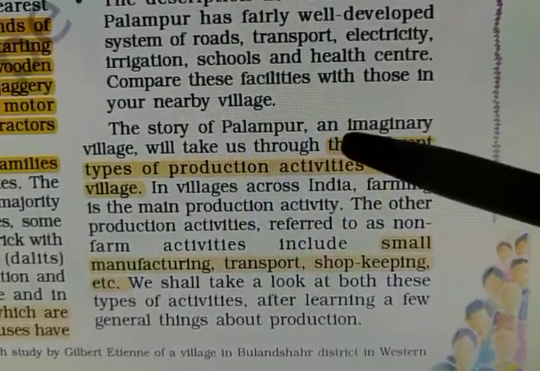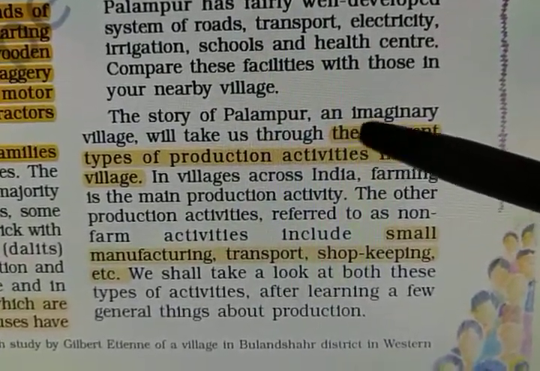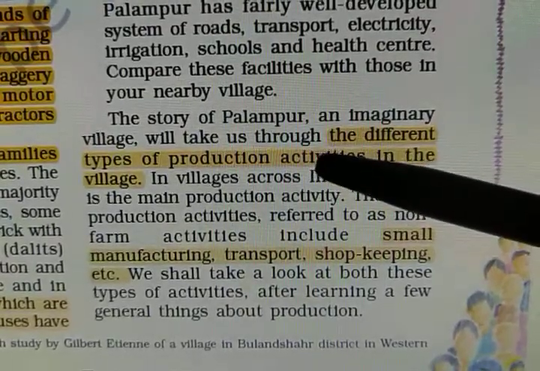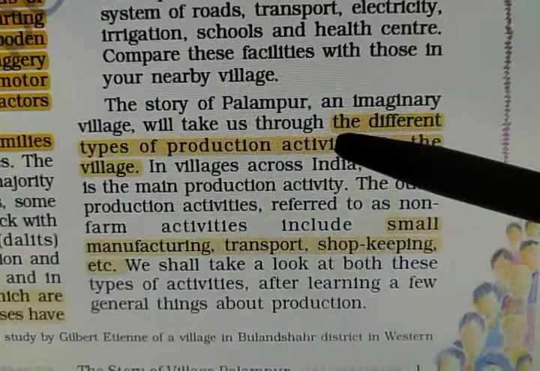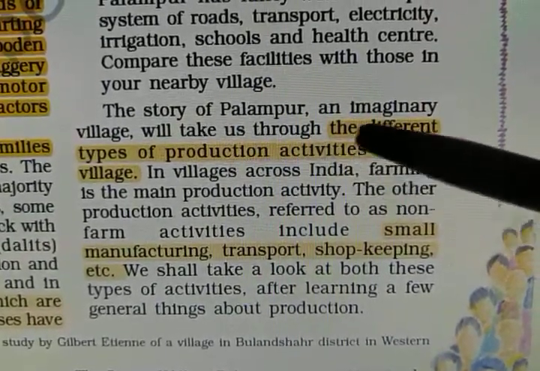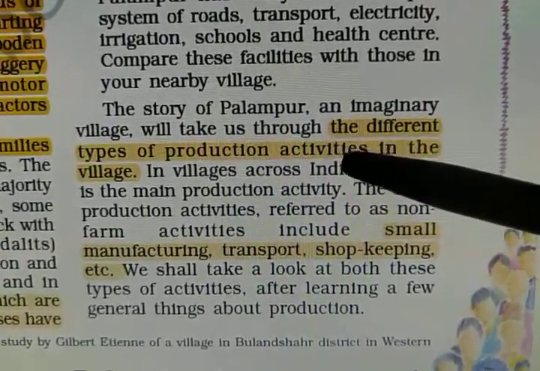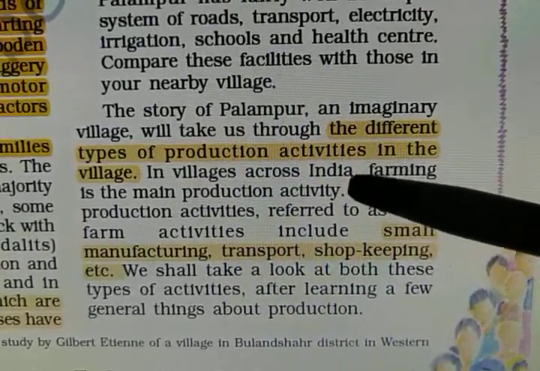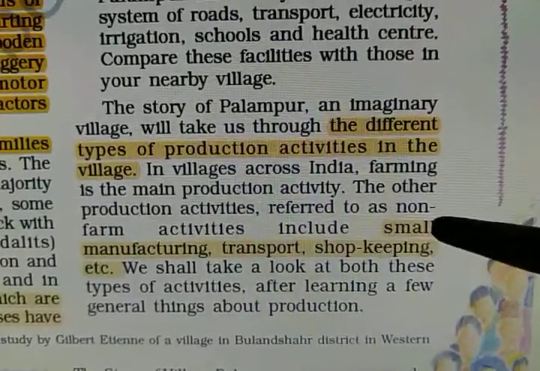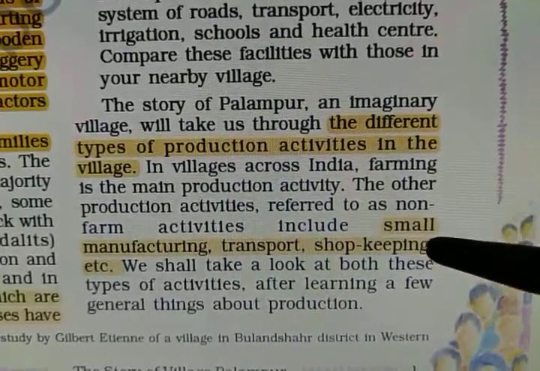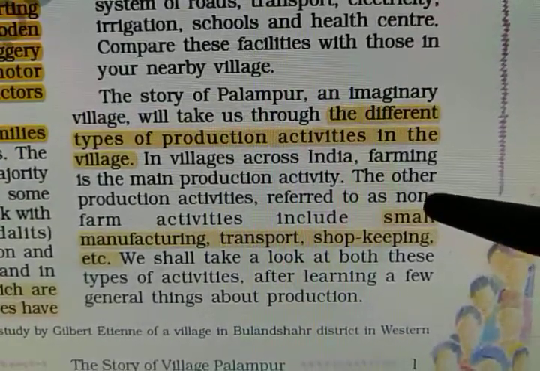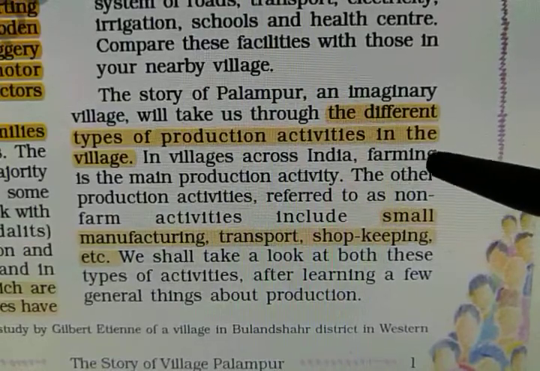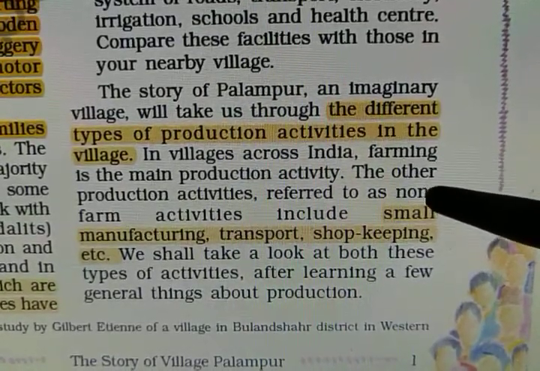It is about Palampur. Palampur is an imaginary village, so we have to compare it with others, as through the different types of production activities in the village. In villages across India, farming is the main production. In most villages in India, farming is the main occupation.